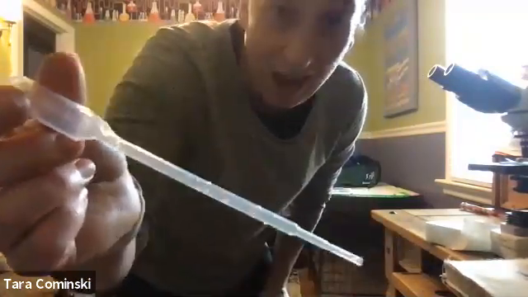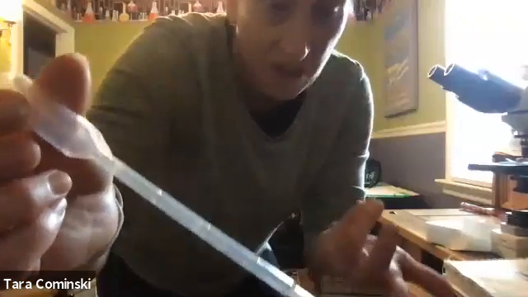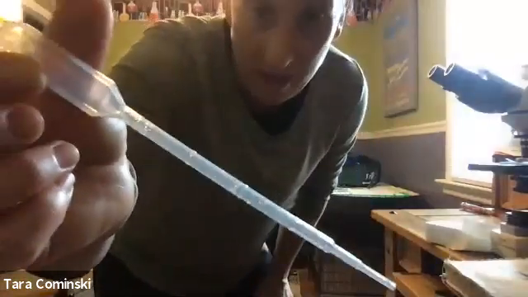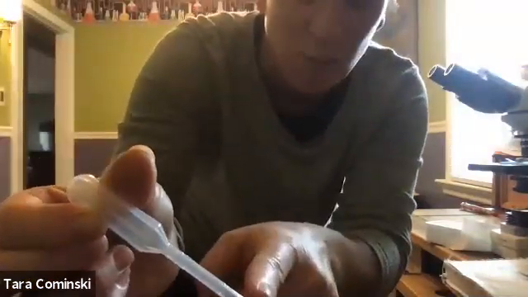Is it the most accurate way? Definitely not, okay? But if you just need about 1 milliliter, you might want to just do this. What's an exact way of measuring like 0.25, 0.5, or 1 milliliter?